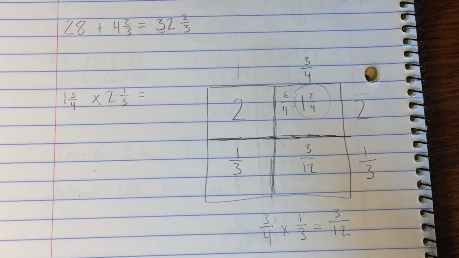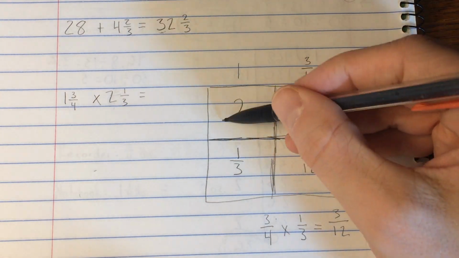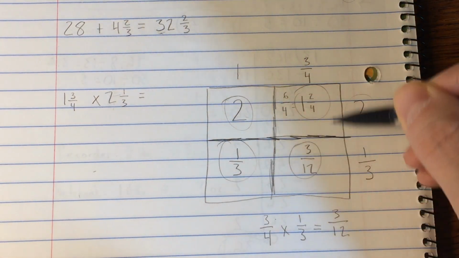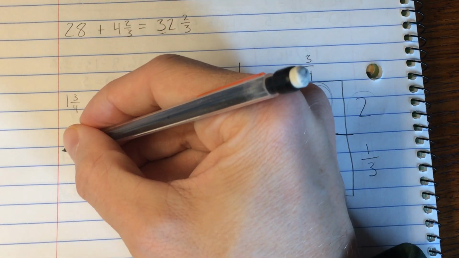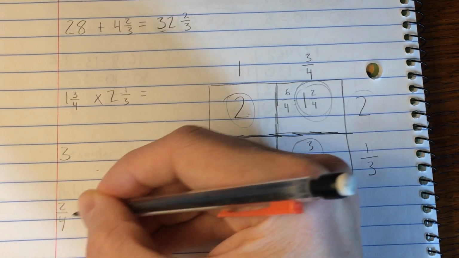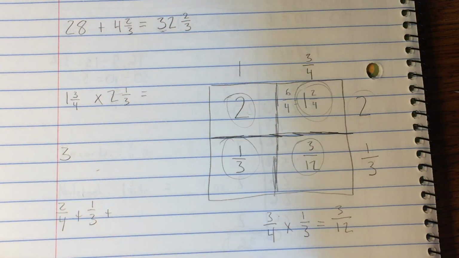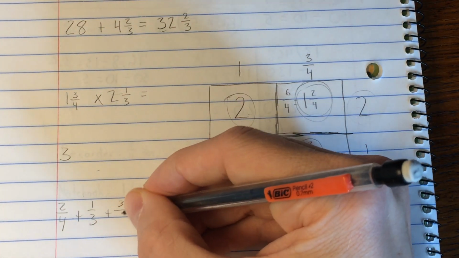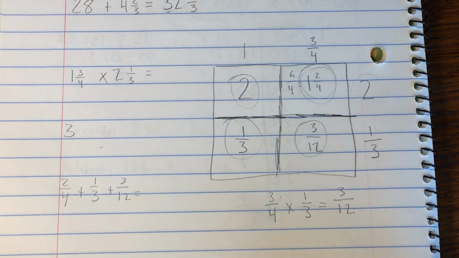Okay, I've got 3 minutes to finish this problem off. You're going to notice we have a situation here. We need to add all these together, but we have different denominators. So 2 plus 1 is 3. I'm going to put that over here. Now we need to do 2/4 plus 1/3 plus 3/12. This is advanced. If you can do this, you're just about ready for middle school, I reckon.